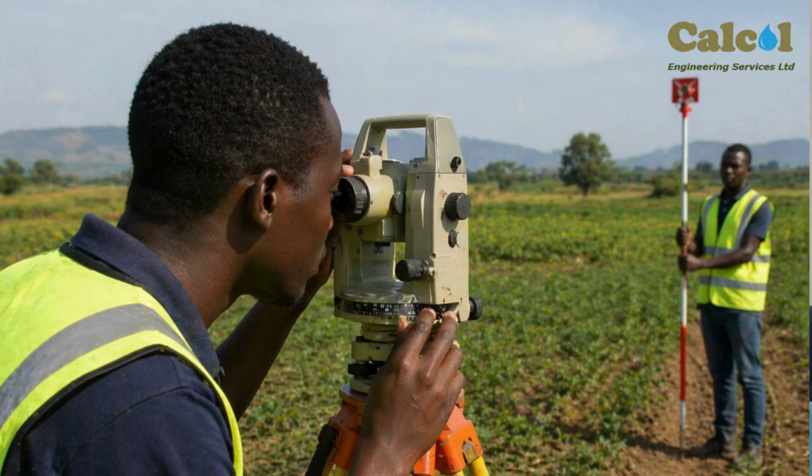Next, I'm going to discuss how you select the most appropriate tool or system to use. The suitability of a survey method generally depends on the time availability. How much time do you have? If you have a lot of time, there are tools that take a lot of time to use. For example, a tape measure: if you are measuring a large area, you have to pull the tape over all those areas, and it takes you a lot of time.